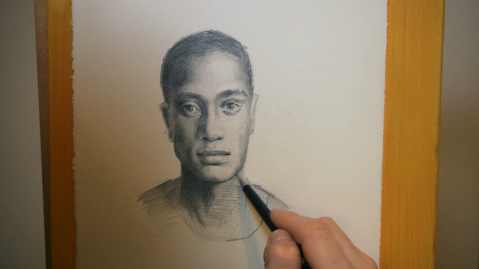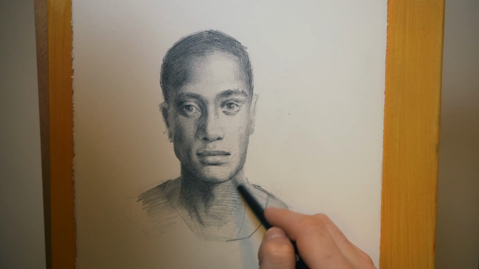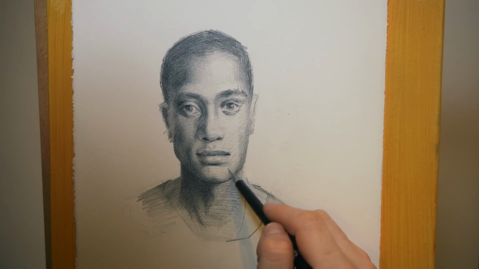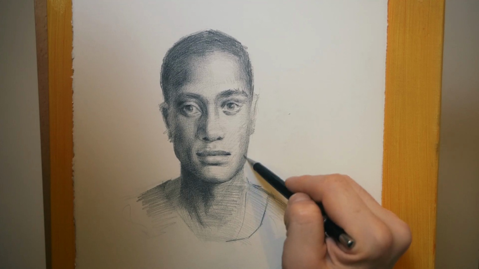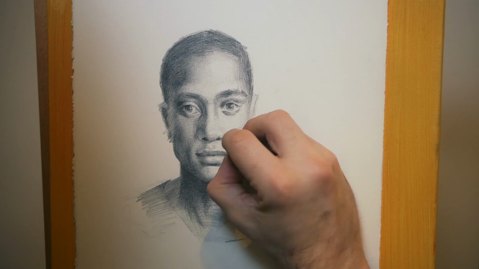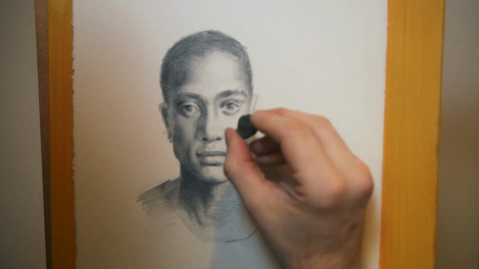So I've just gone in and removed a lot of tone. That section was a little bit too dark. So don't worry about doing stuff like that at this point as well. You can still make major corrections. All the way through the drawing you can make major corrections, or if you're painting you can make corrections as well. It's more important that you correct things and make them how you want them to be than that you save time.